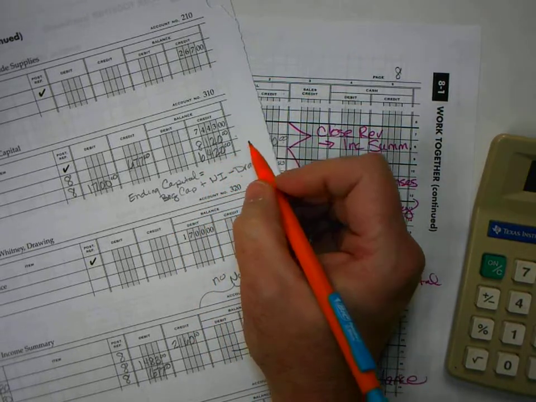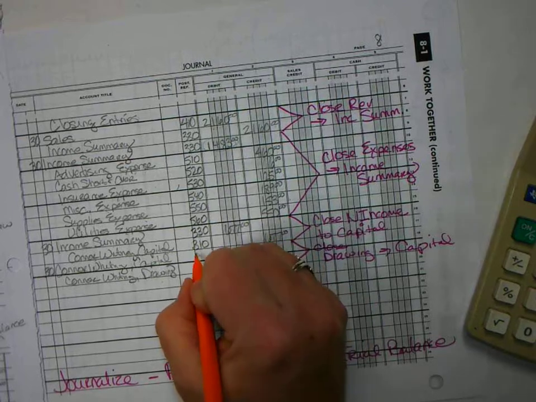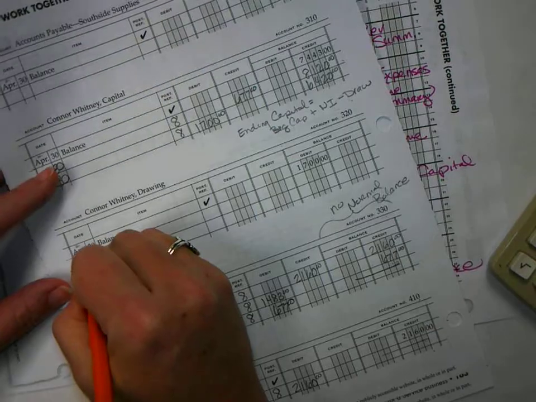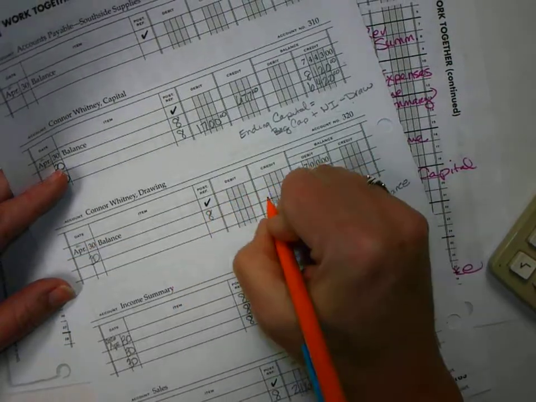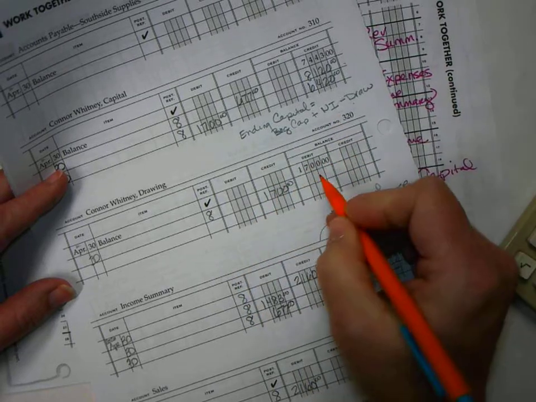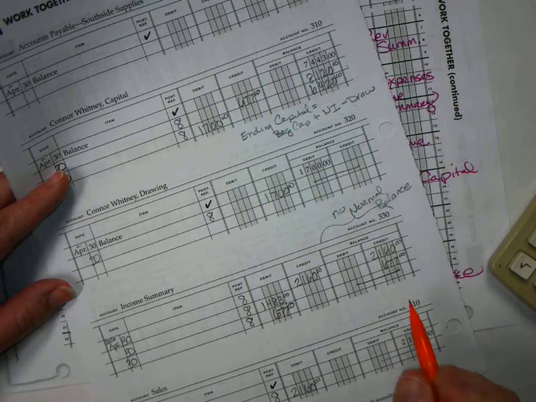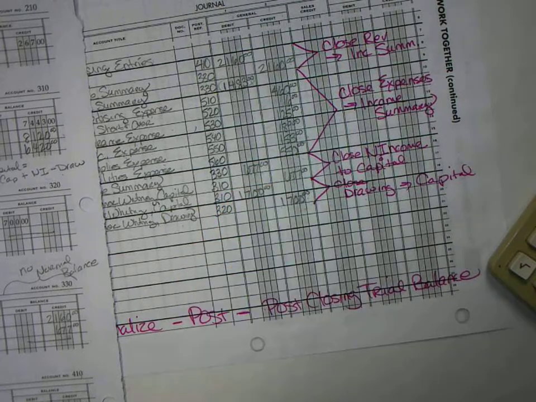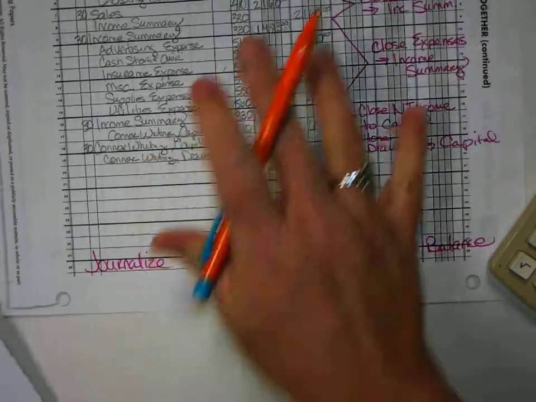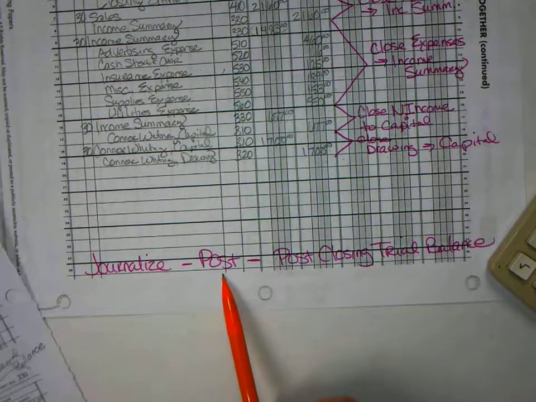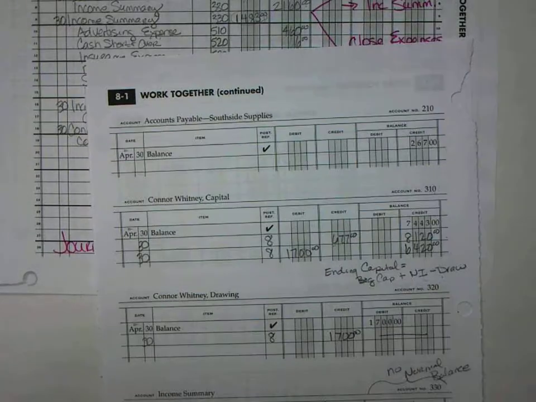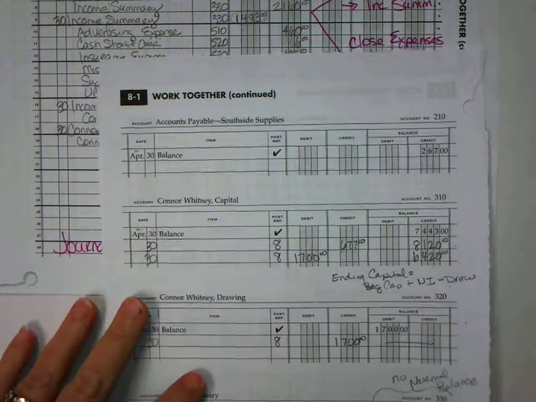Okay. All right, 310, and drawing 1,700. And this is one of those that we do want to close out at the end of each year. So it's going to zero out. 320 is the account. Okay. So that we've journalized the 4 entries, we've posted the 4 entries, and now that we've closed all the accounts out and we've posted that information into our ledgers, we're going to use these ledgers to create what we call a post-closing trial balance. And that takes us into 8.2.